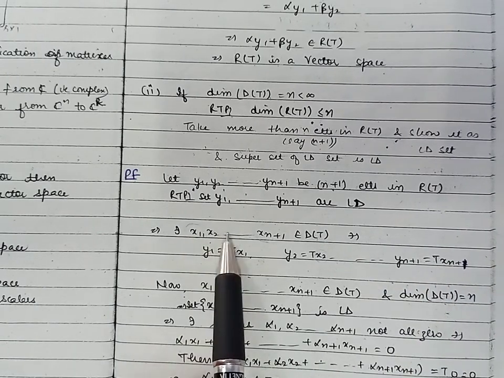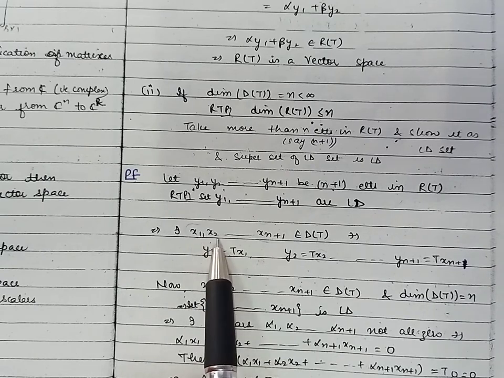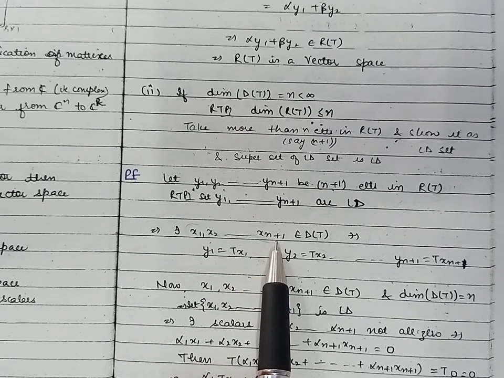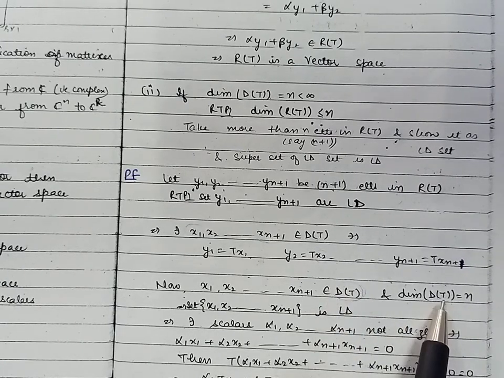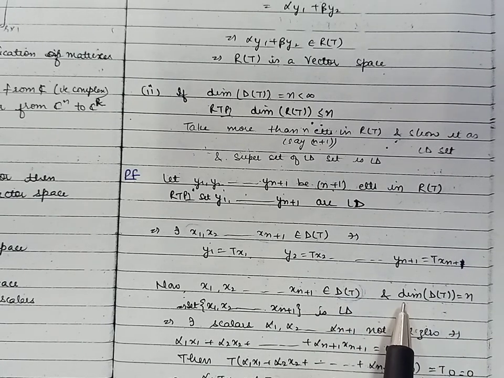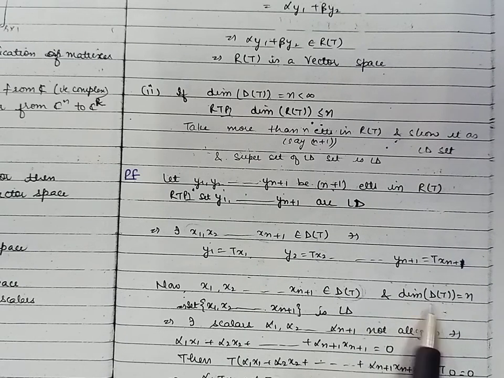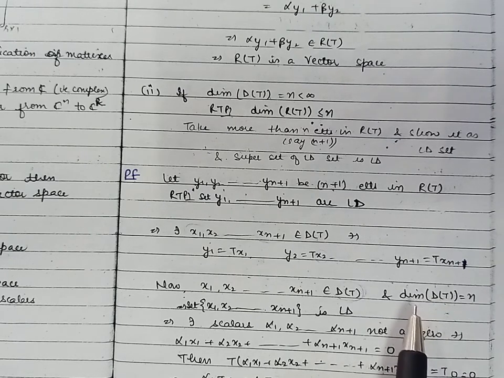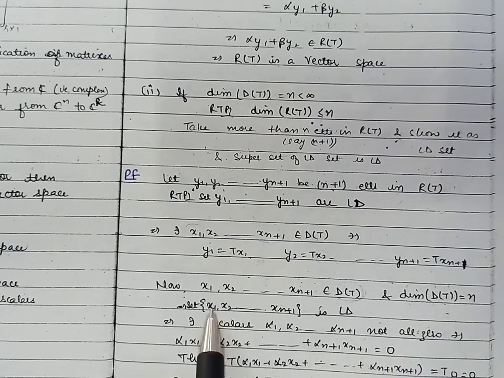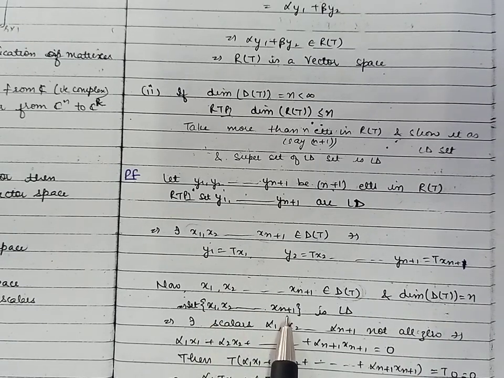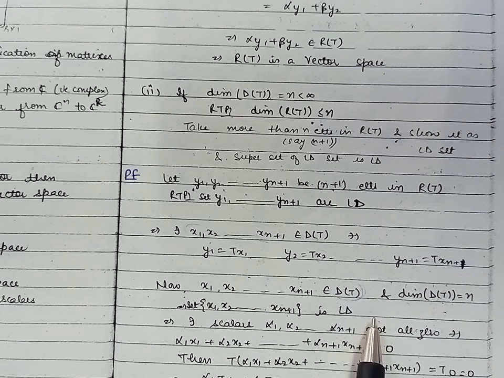Now these n plus 1 vectors x1, x2, x3 up to x(n+1) belong to the domain of T, and the domain of T has dimension n. We are given in the statement that the dimension of the domain of T is finite, and that is n. It means the largest linearly independent set in the domain of T consists of n vectors. It means these n plus 1 vectors form a linearly dependent set.